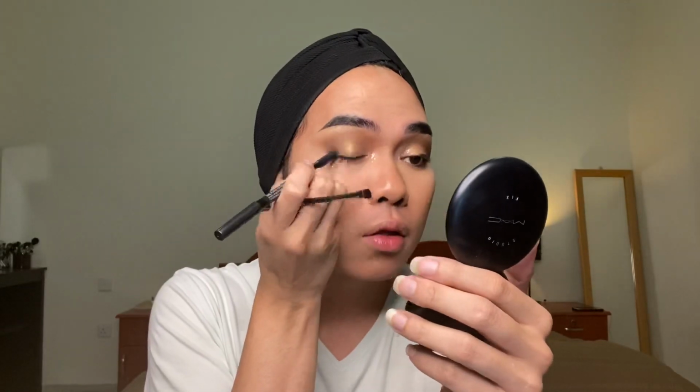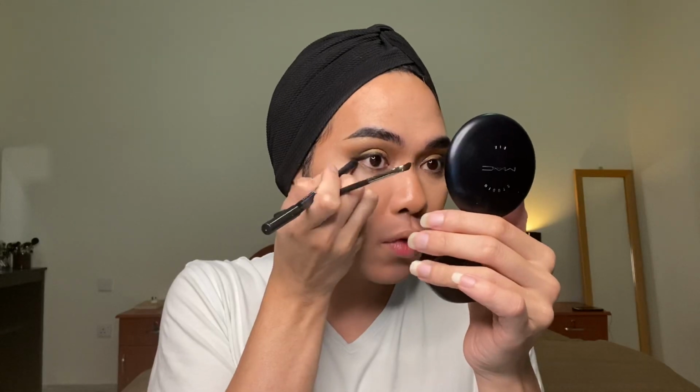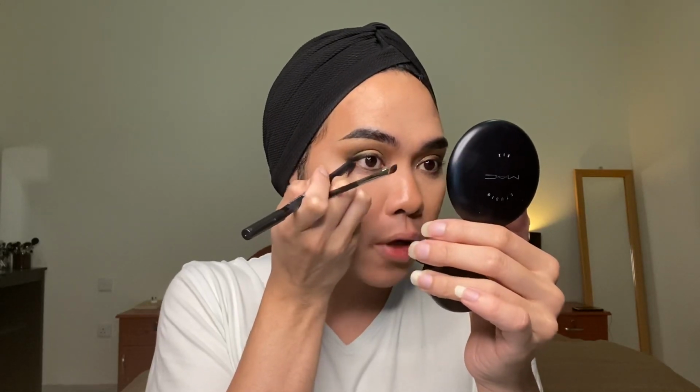So hindi siya masyado ka tali-talon gid, do ka hindi gid bala makapatay. Hindi ko kablos ang term pero sa mo na siya. I'm gonna put a little bit of that black pencil sa dalom to connect ang upper kag ang lower ng color, right?